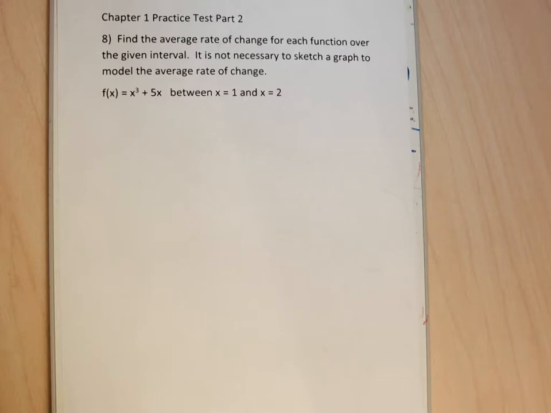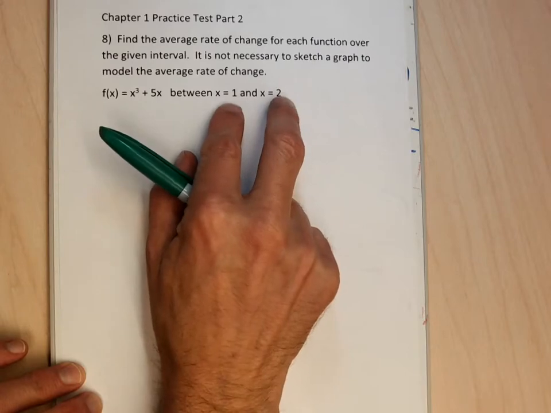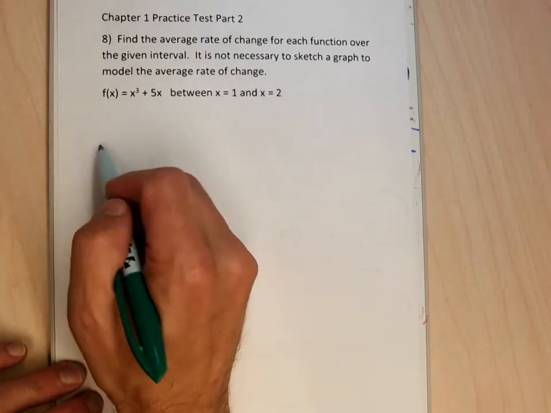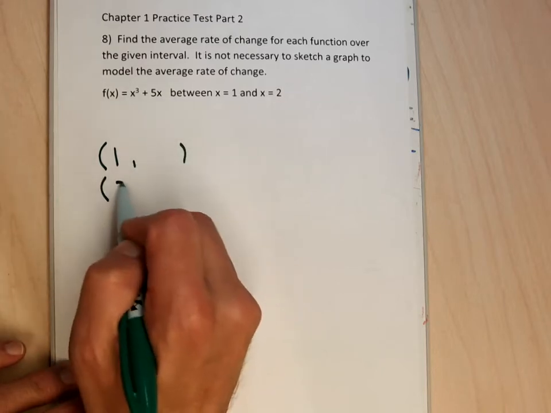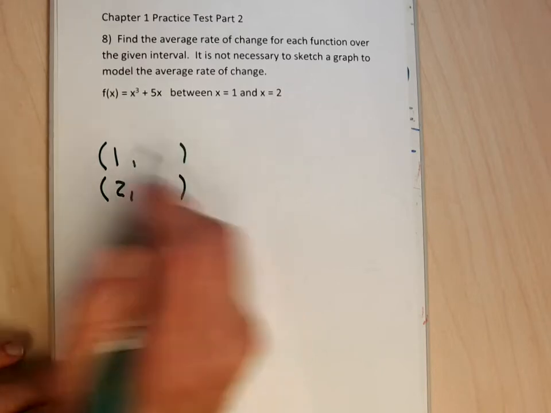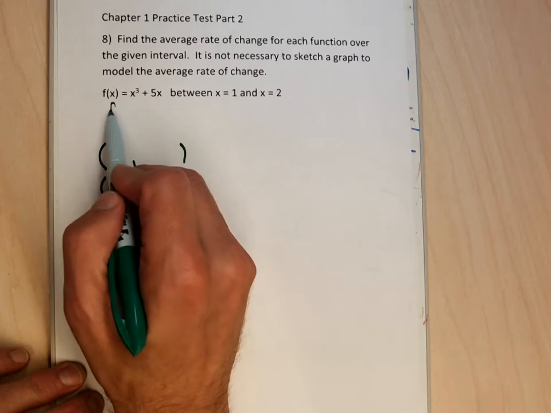on a graph. And in problem 8, I give you a function and I give you 2 values of x and ask you to find the average rate of change. What's implied by this is to find the slope of the line that connects 2 points that have the x coordinates of 1 and 2. In order to find the average rate of change, I need to get the y coordinates of the points, and those aren't given to me.